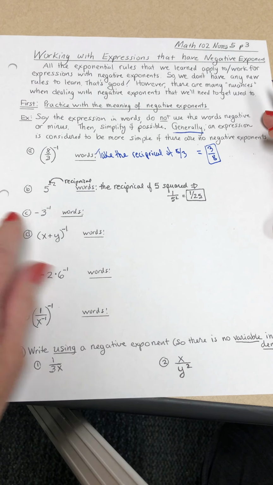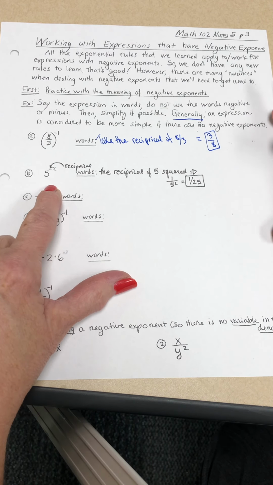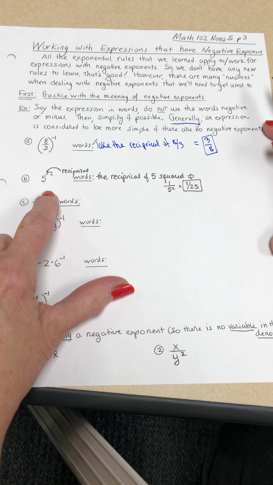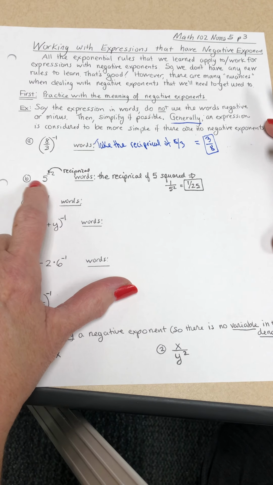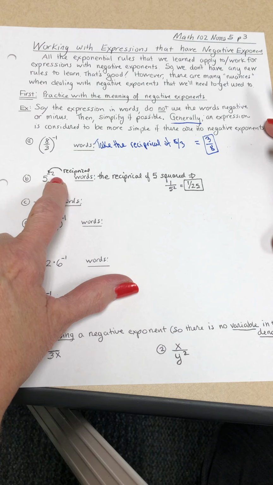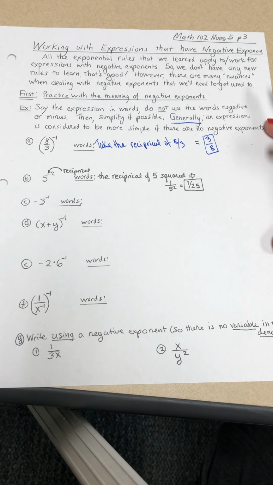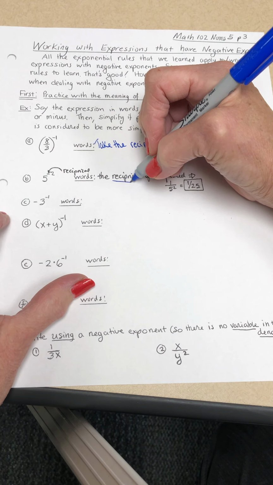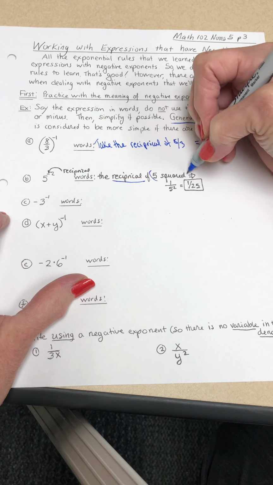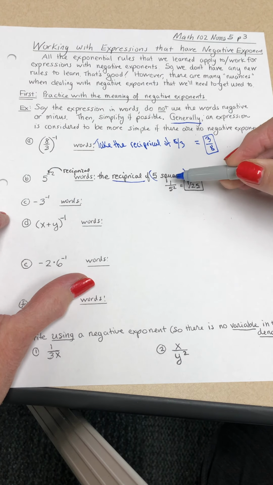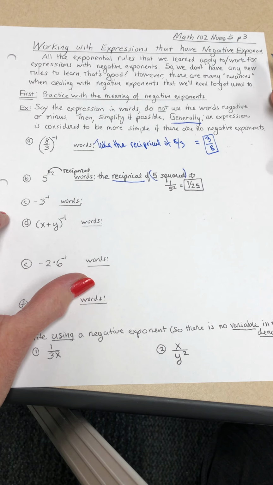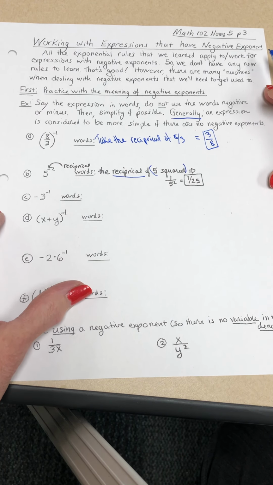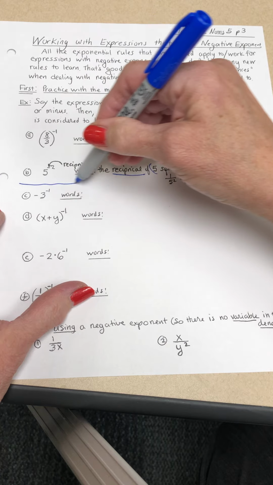Again, some of these are written in case I have to do this in class and we run out of time. But this is 5 raised to the -2 power. That doesn't mean much. The negative exponent says take the reciprocal. So take the reciprocal of 5 squared. Okay? So 5 squared, flip it, is 1/25. Okay. Let's look at the next one.